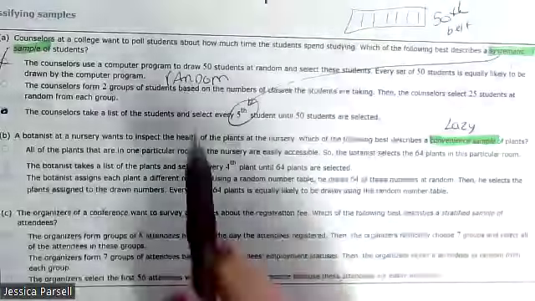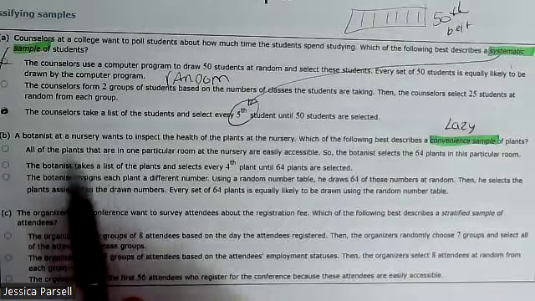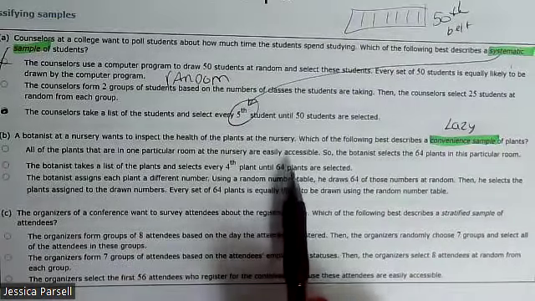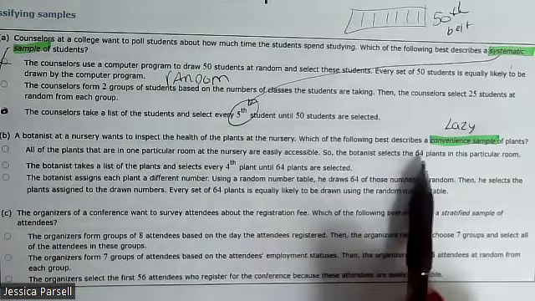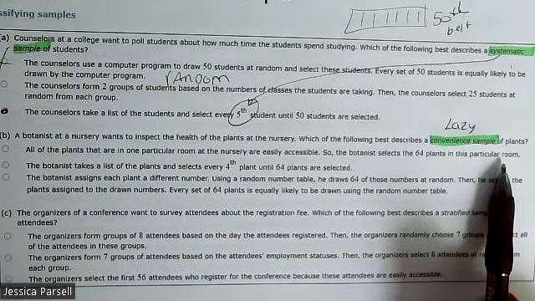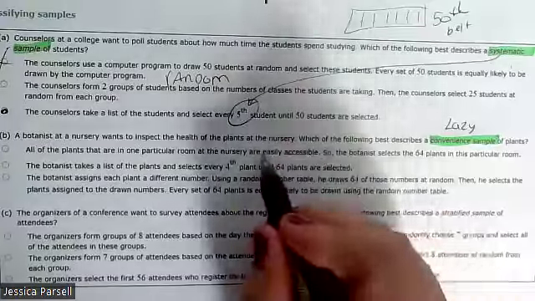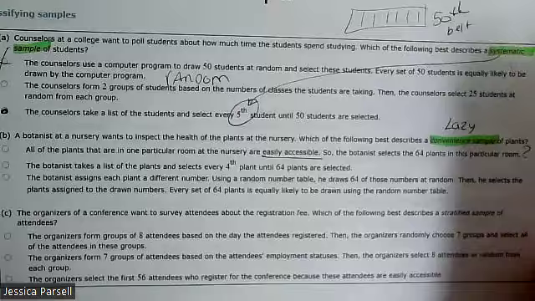It's not going to produce something random. All of the plants that are in one particular room at the nursery are easily accessible. So the botanist selects 64 plants in this room. That could be it. Let's just look at the other ones. We'll put a question mark here.